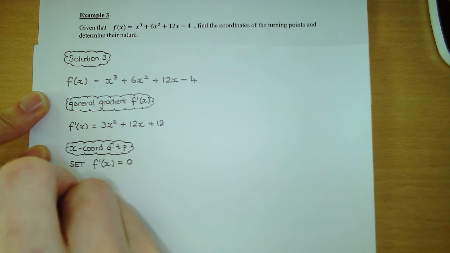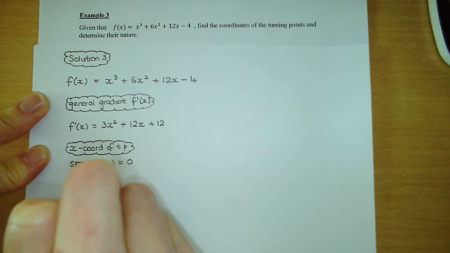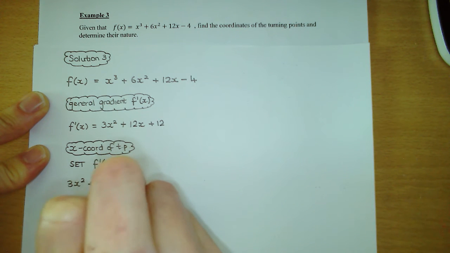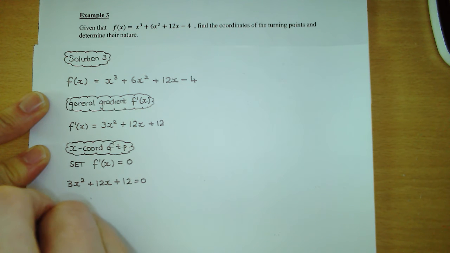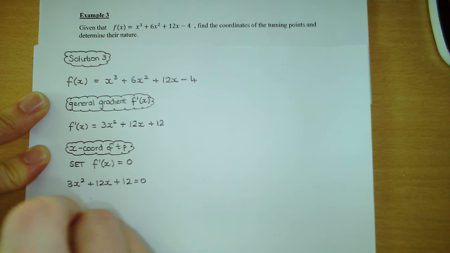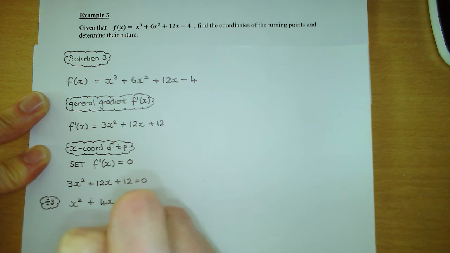So we've got 3x squared plus 12x plus 12 equals 0. I'm going to divide through by 3. So we're going to end up with x squared plus 4x plus 4 equals 0.